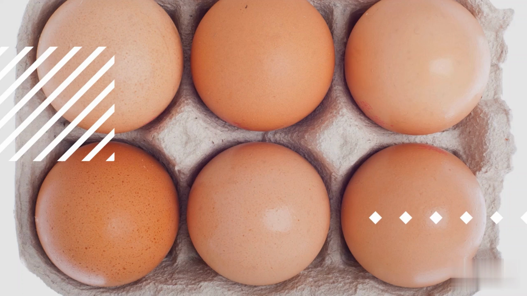Manual turning, hands-on care. Manual turning is a hands-on approach that requires consistent effort and vigilance. Farmers or poultry keepers manually rotate each egg at least 3 to 5 times per day. It's essential to maintain a regular schedule to prevent neglecting any eggs.